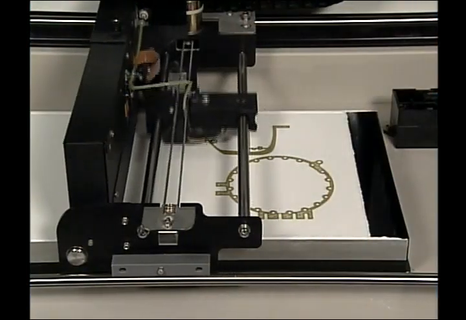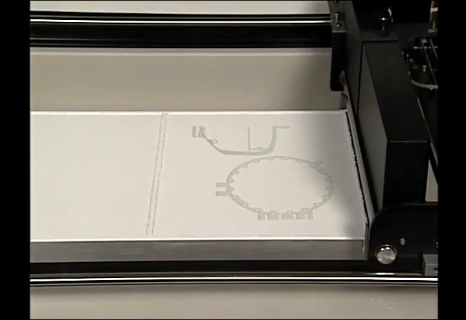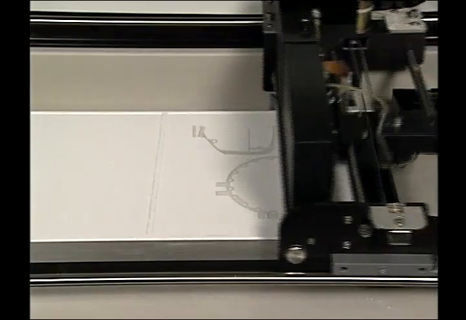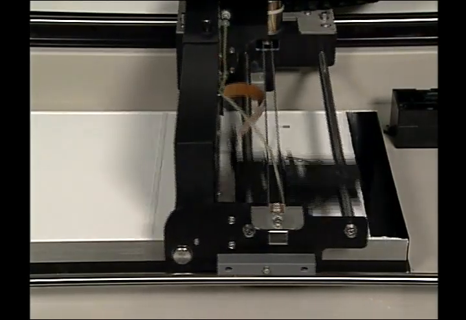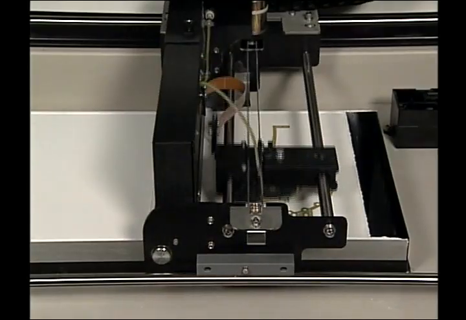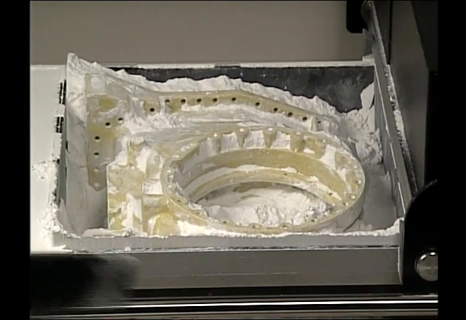Rapid prototyping systems use this solid modeling data to build fabrications layer by layer in extremely thin cross-sections. These cross-sections, or slices, are stacked one atop another in succession until the shape is complete.